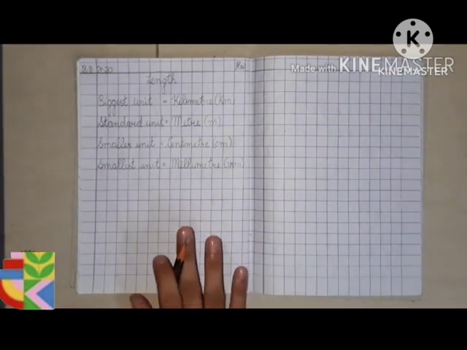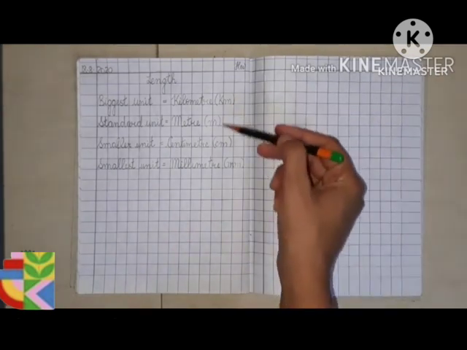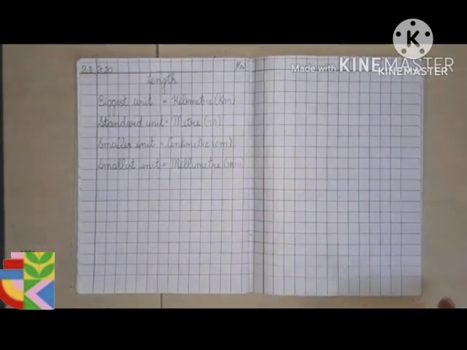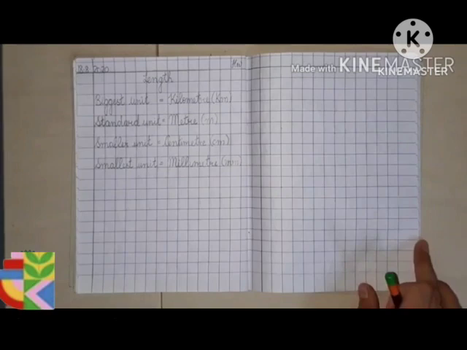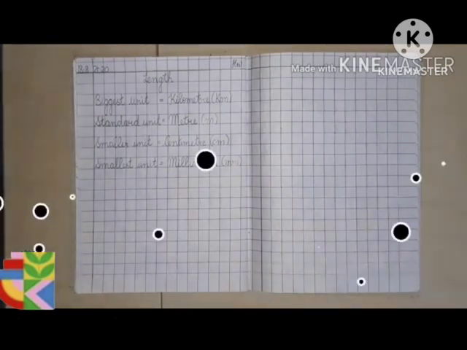Children, that is all for the copy approach. Like this, you have to start with the measurement of length. We will write the units only.